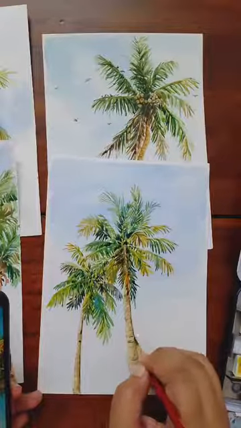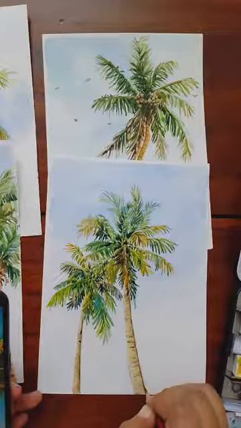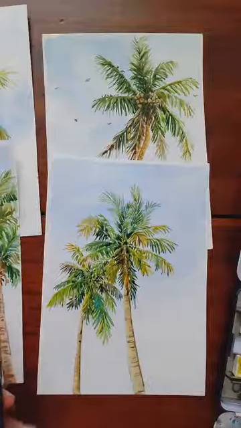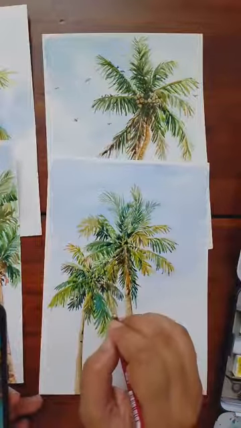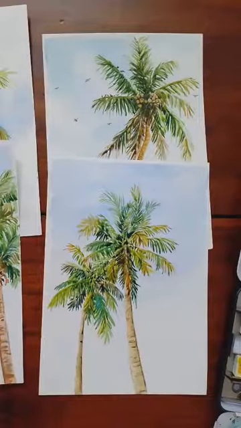A few rough dashes, and that's it. Those are some loose coconut trees.